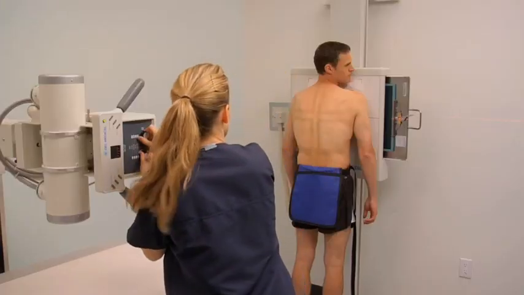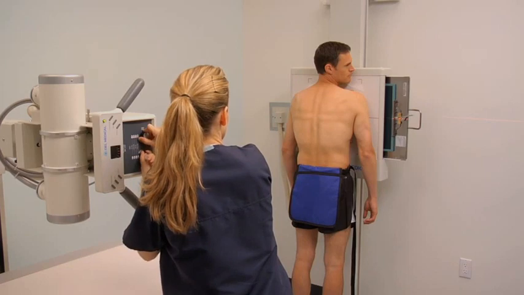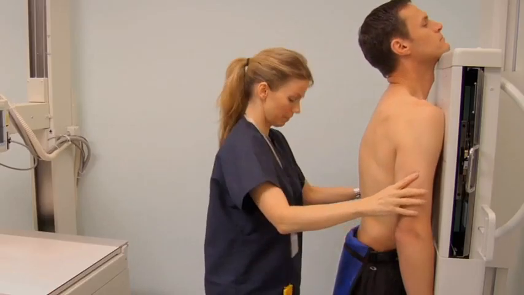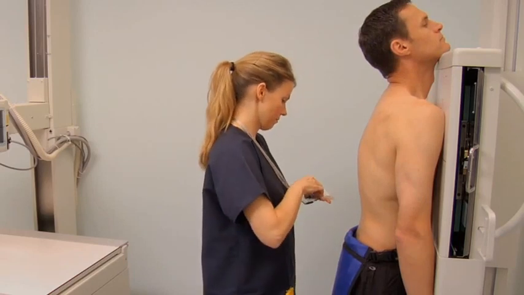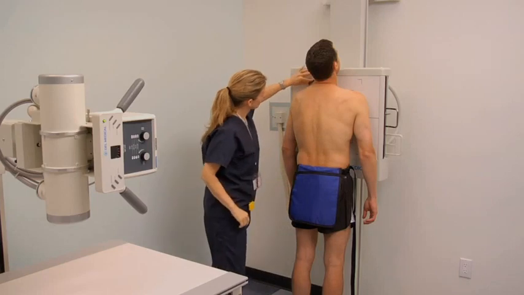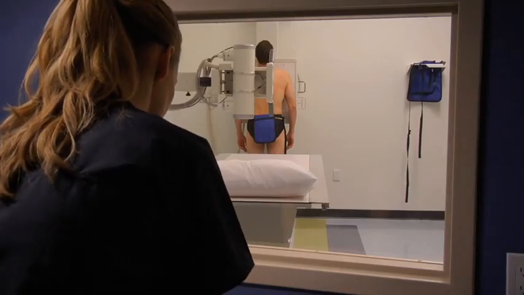Collimate the light field to 1.5 inches above the shoulders and include the lateral soft tissue borders of the chest and the diaphragm. Instruct the patient to raise their chin. Position the inverted left lead marker on the upper left corner of the image receptor within the light field. Stand behind the protective lead barrier.